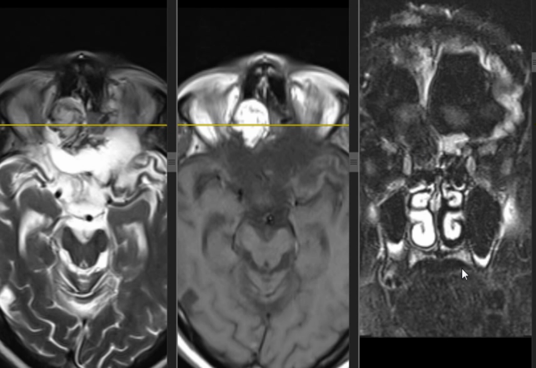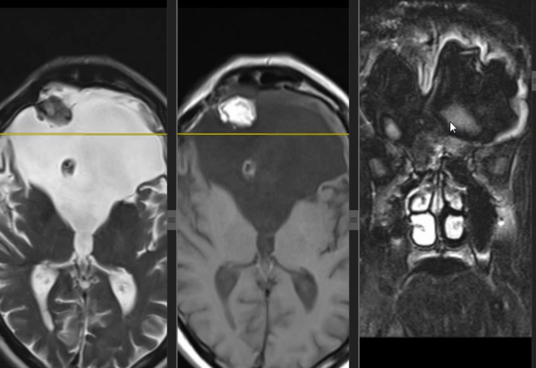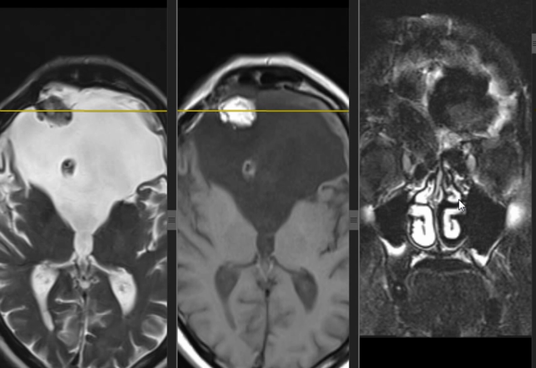It's a FLARE fat sat. And just look at the subcutaneous fat here. It's hyper, less hyper, dark. It is not only FLARE, it's FLARE fat saturated. So this is fat. The question is, what's the fat that comes in this location?